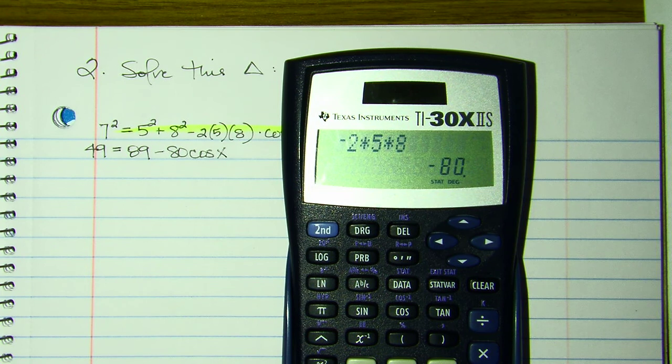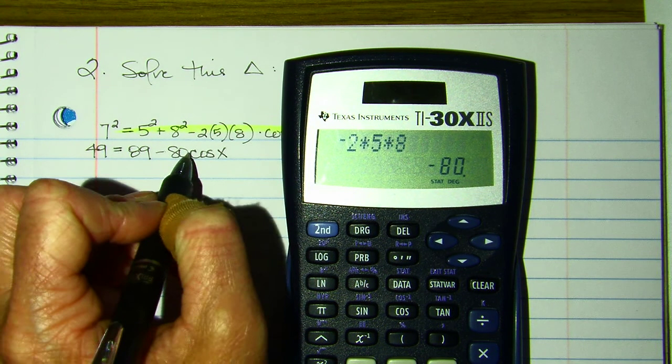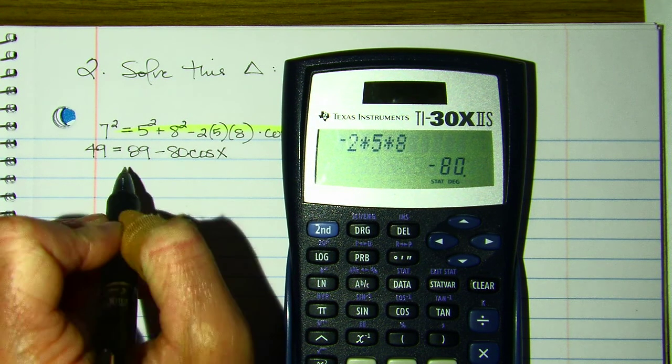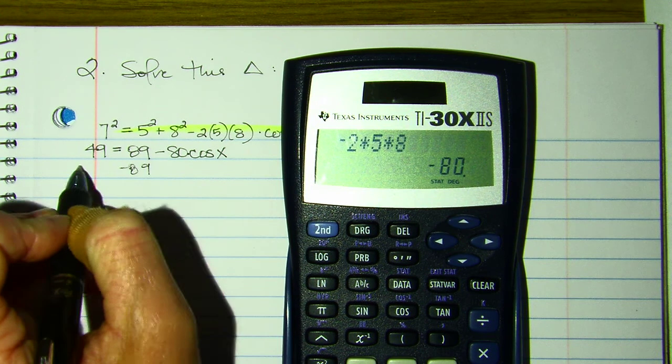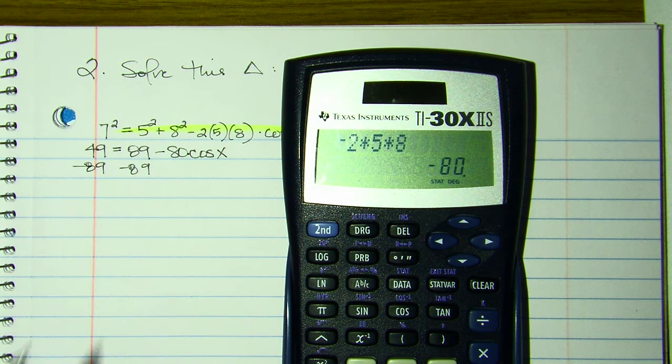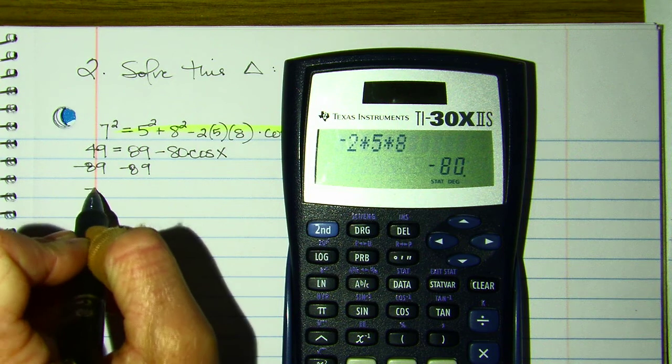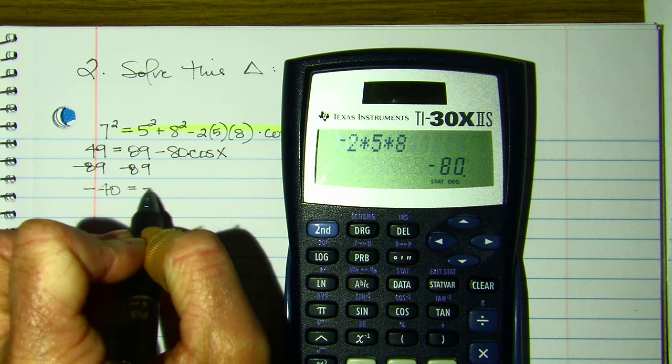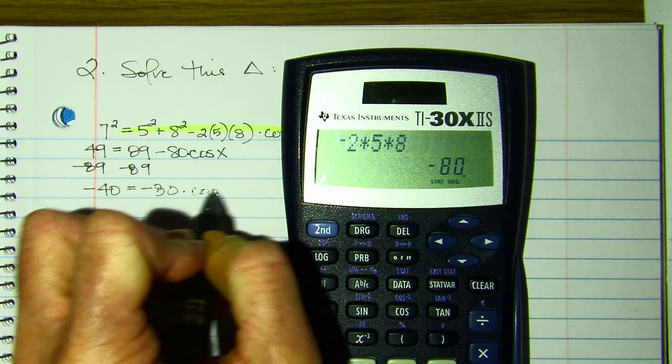So first things first, you can't do 89 minus 80 because 80 is attached to the cosine of x. But I can simplify by subtracting 89 from both sides. So I get negative 40 equals negative 80 times the cosine of x.